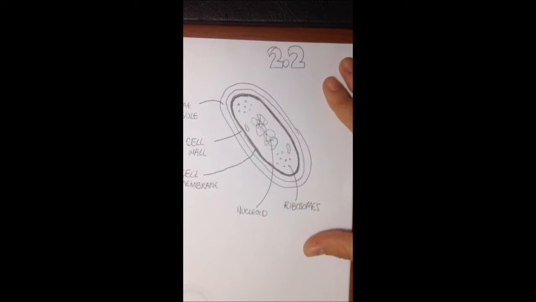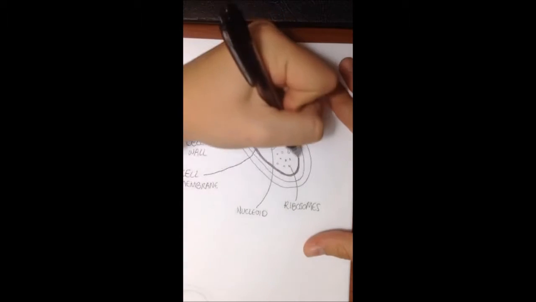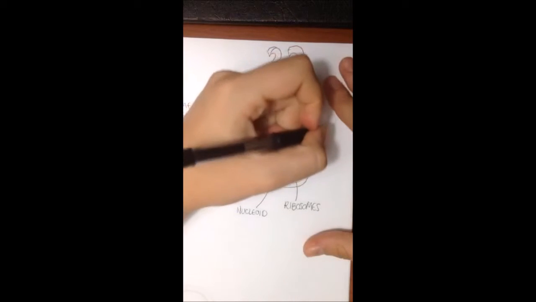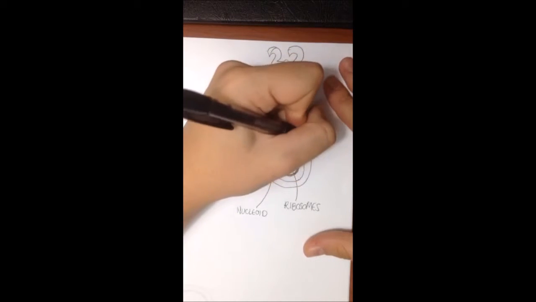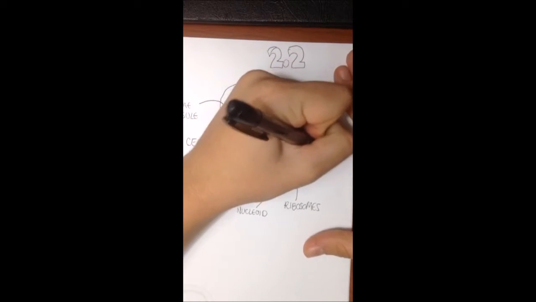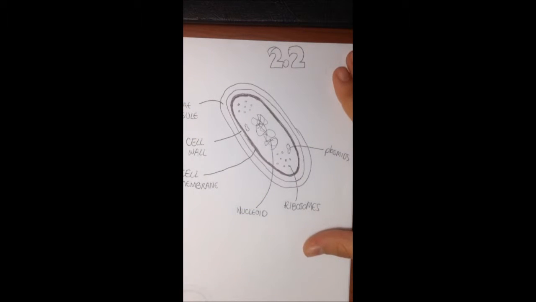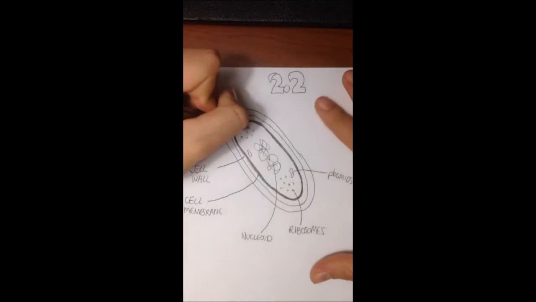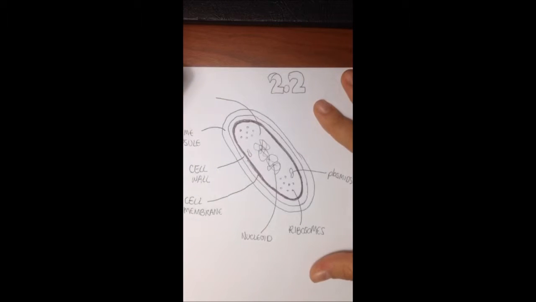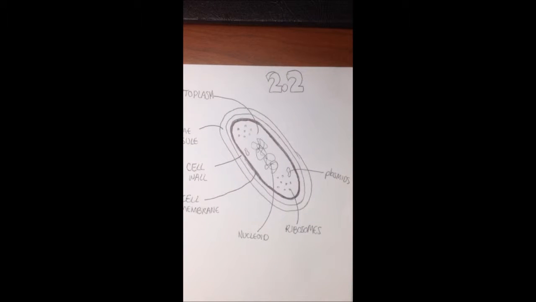Ribosomes is where protein synthesis occurs, and these squiggly structures here are your plasmids, which is basically additional DNA molecules that can exist and replicate themselves independently. Never forget the cytoplasm, which is just this whole area right here. The cytoplasm holds the organelles and the enzymes and the nucleoids together inside the cell.